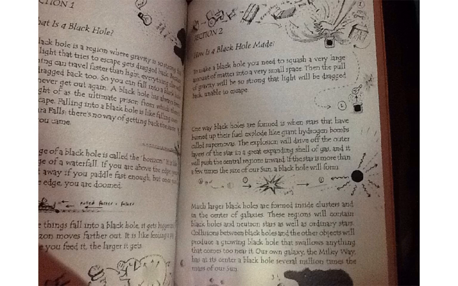Much larger black holes are formed inside clusters and in the center of galaxies. These regions will contain black holes and neutron stars as well as ordinary stars. Collisions between black holes and the other objects will produce a growing black hole that swallows anything that comes too near it. Our own galaxy, the Milky Way, has at its center a black hole several million times the mass of our sun.